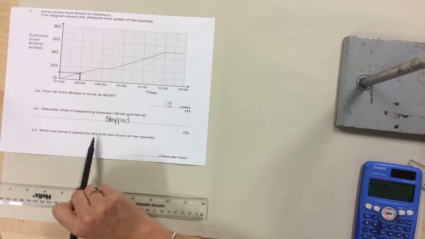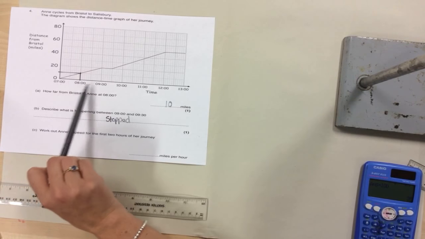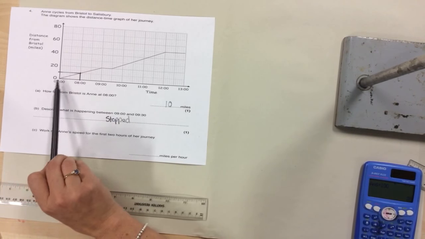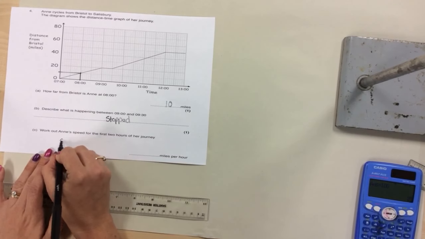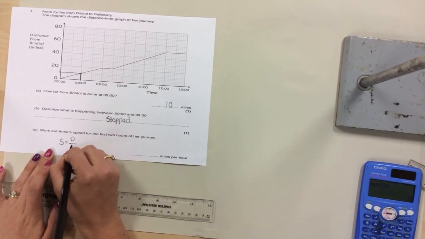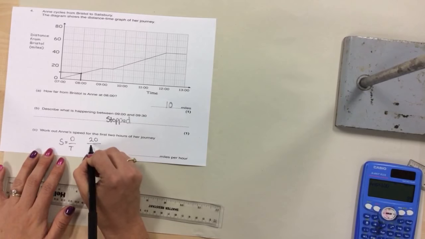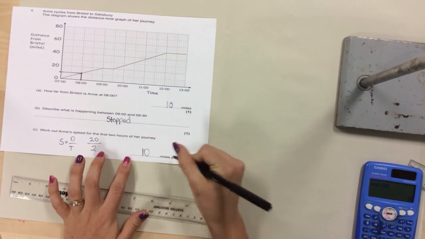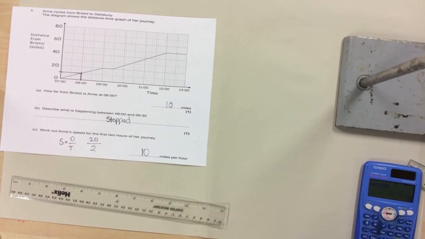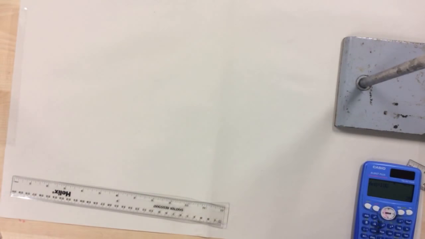Work out Anne's speed for the first 2 hours of her journey. Well, I know she's started off at 7, she's then going to 9, and in that time she's travelled 20 miles. So speed equals distance divided by time, and the distance is 20. The time is 2, so 20 divided by 2 is 10 miles per hour. So again, this question has been quite nice because it has given the units, but please make sure if it doesn't give the units, then make sure you do include those there.